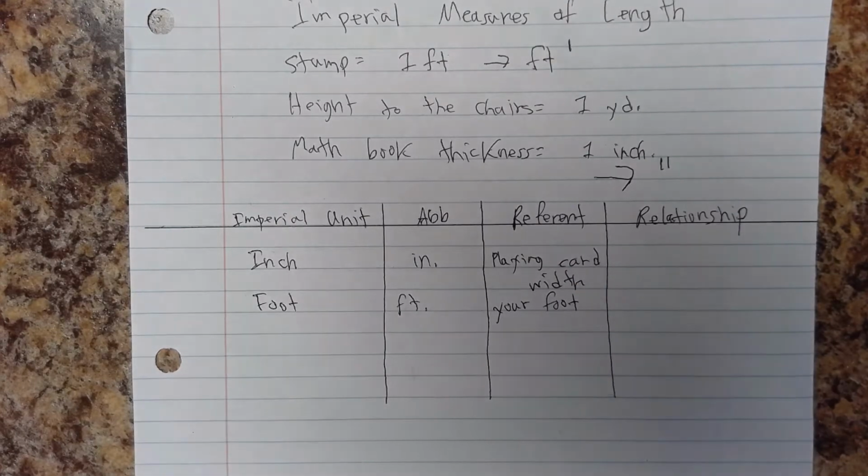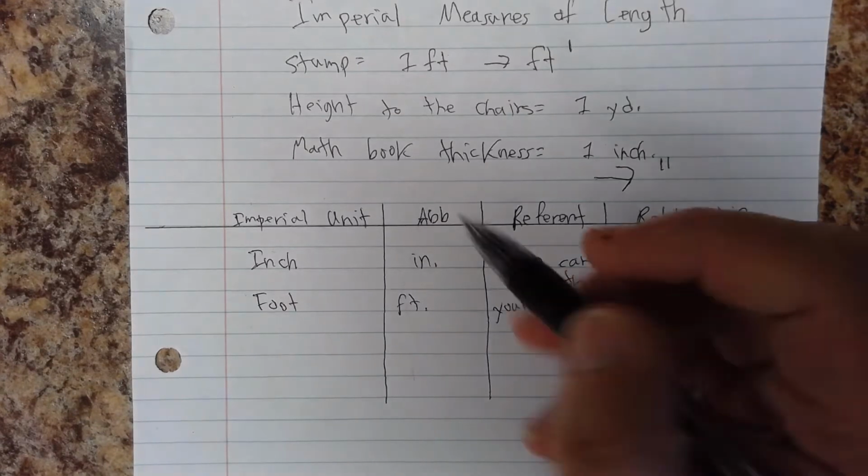Like your foot, where your toes are, that's generally about a foot in length for most people. Like my foot, measure it here, is almost 10 inches. So someone with a large foot, their foot is going to be an actual foot. If that makes sense.